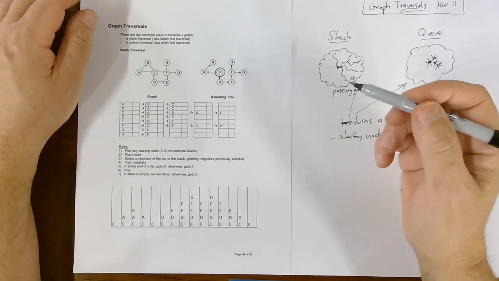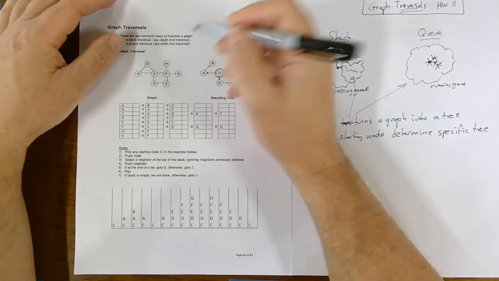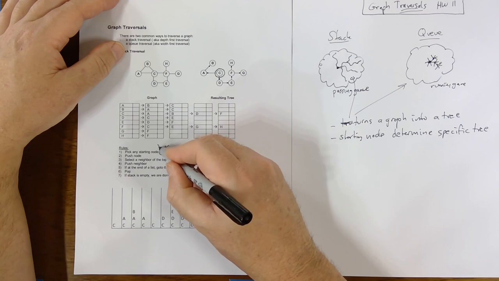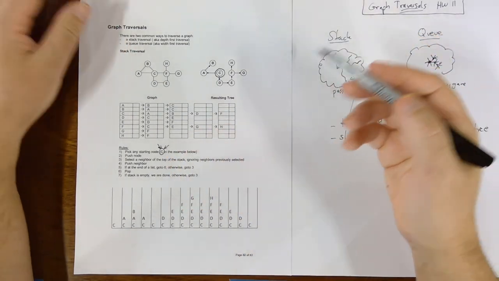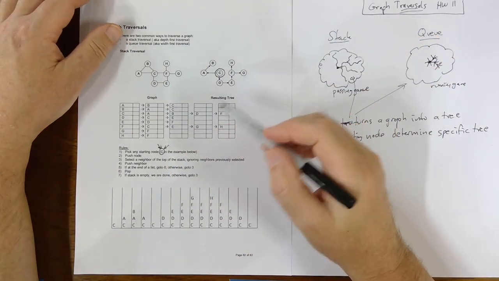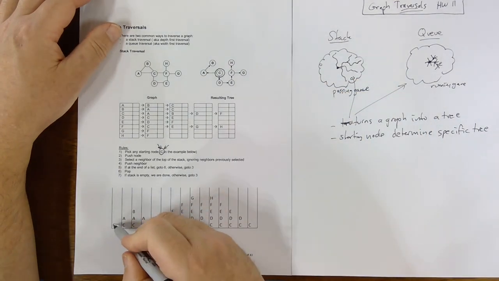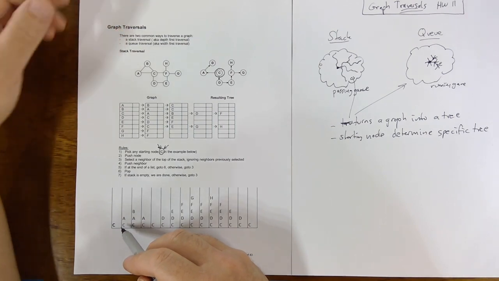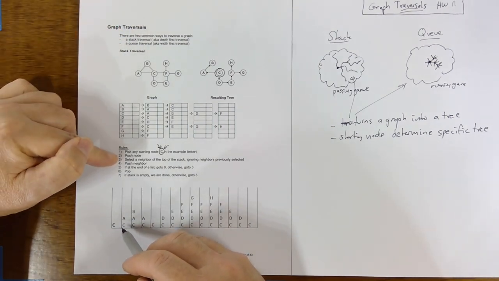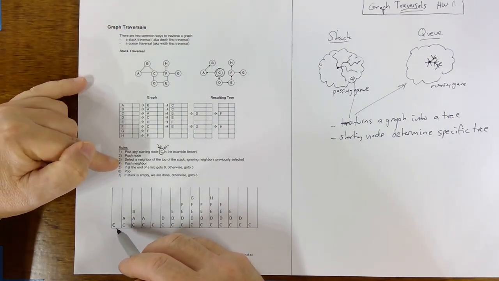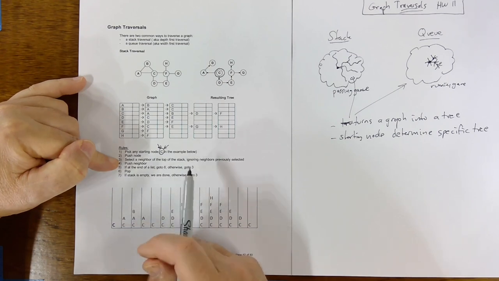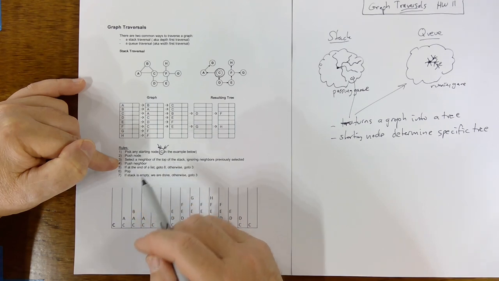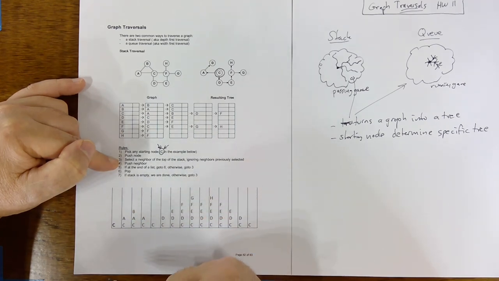Okay, so we'll start at C. That's arbitrary, but that's what we're doing for this particular graph. I just chose C arbitrarily, and you push it. So we push this C right here. That's step 1 and 2. Then you select a neighbor of the top of the stack, ignoring neighbors previously visited. Another way to say that is select an unvisited neighbor of the top of the stack.